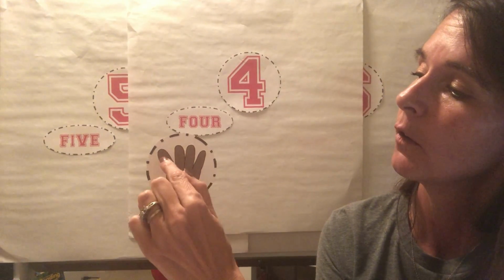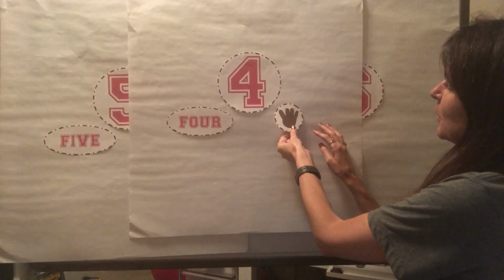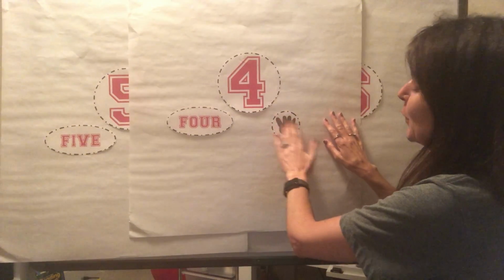Okay. Now, this is going to be tricky because I'm not going to do these in order. I've got them all mixed up, and remember we have a bunch of different things to look at and to count, okay? Now, do you remember what these are? These are fingers. So let's count the number of fingers. I have 1, 2, 3, 4. So what poster should I put this on? If you said 4, you're right. Good job. I'm going to put this on poster number 4. It almost didn't want to stick.